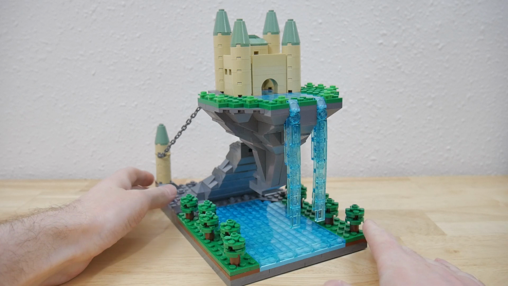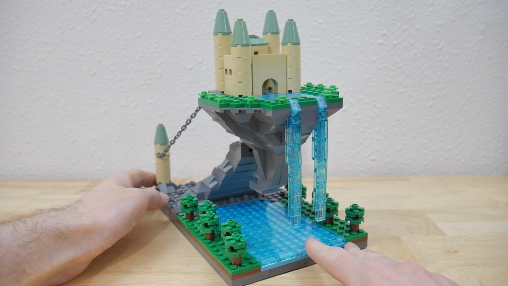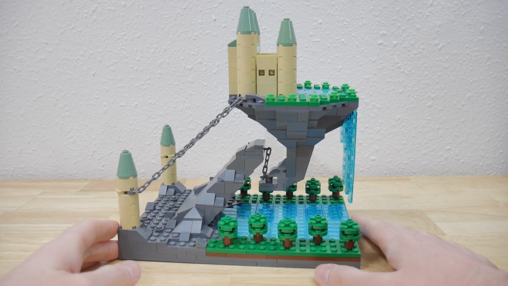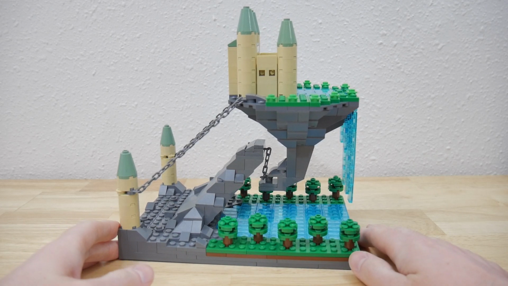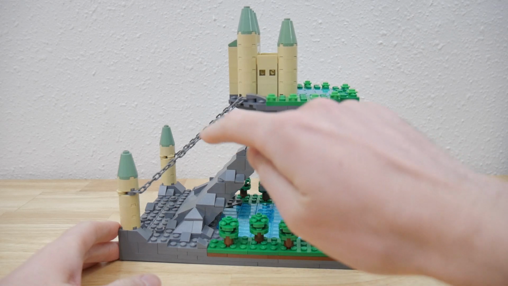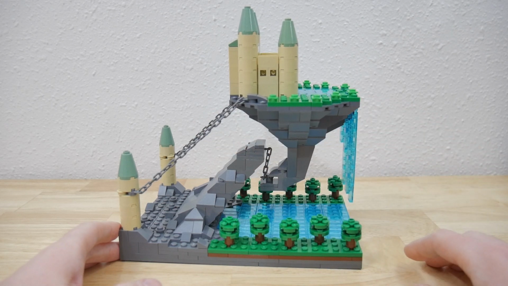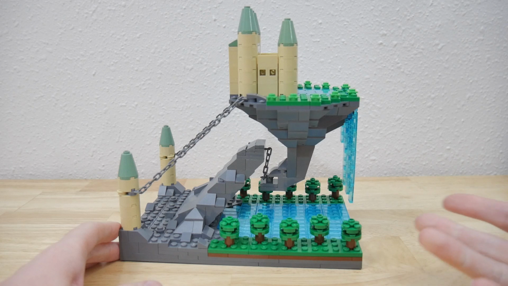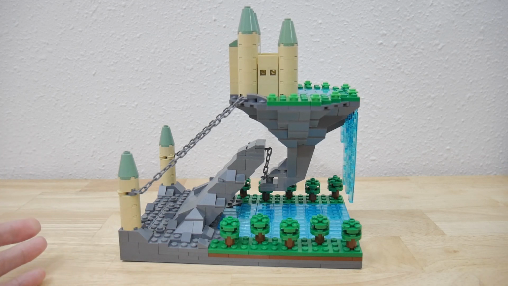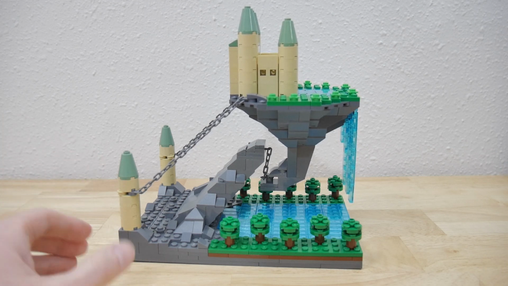So this is a Tensegrity build, meaning tensional integrity. The island is suspended by these three chains, one chain holding it up and two chains holding it down, basically. Tensegrity is where you have multiple wires, ropes, or chains that are working against each other to give something a kind of floating appearance.